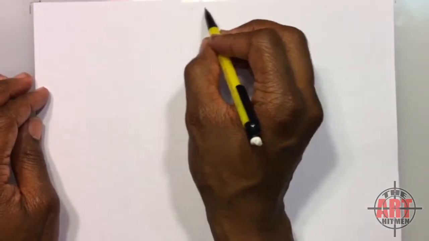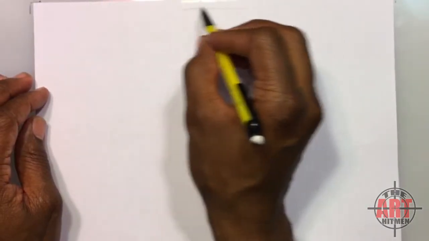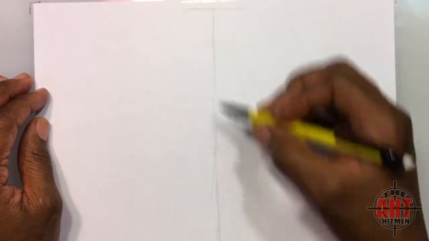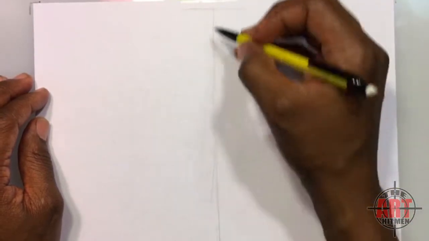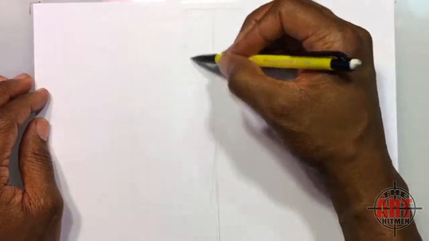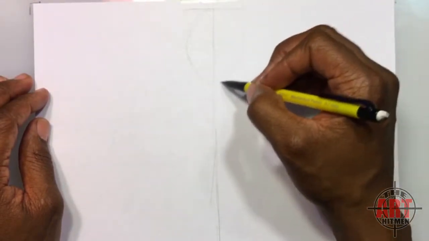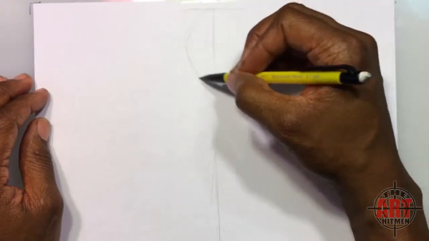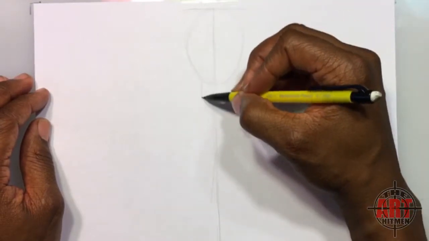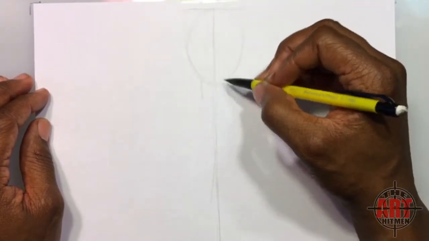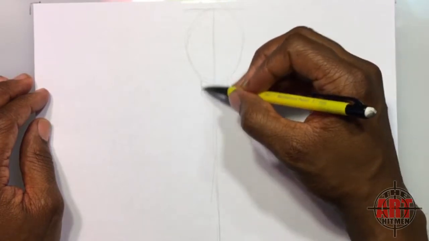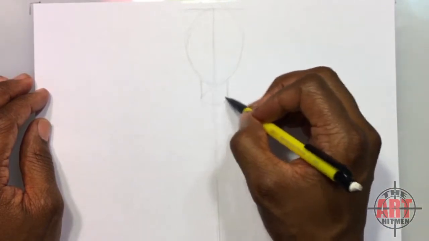Alright, we're going to start our line at the top of the page for Jeff the Killer and divide the page in half down to the bottom. This is of course to divide the page in half from right to left of the figure. Start off by putting an oval shape in very lightly. Then put two lines in for his neck, just like this. And then put an oval shape at the base of his head.